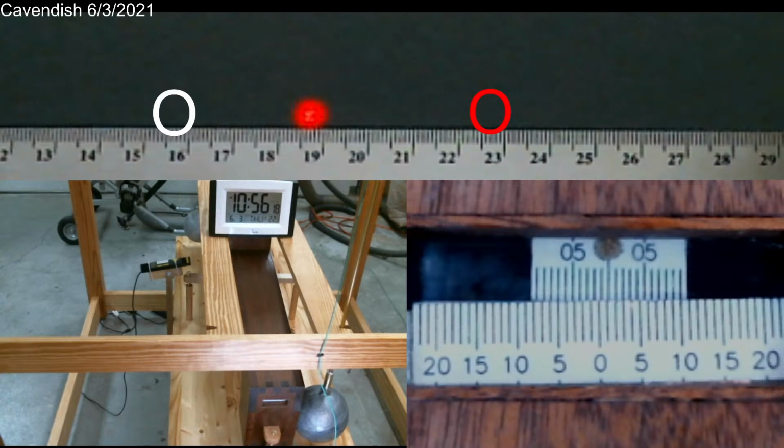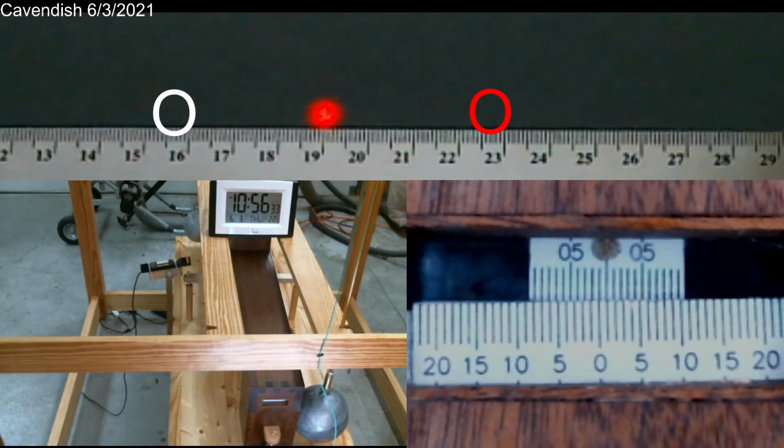Goodyear piddled around forever trying to figure out how to make rubber harder until he accidentally dropped some of it in a hot skillet and realized that he could vulcanize that stuff just by heating it up without having to add all the chemicals and stuff he'd been trying to do. So yeah, things get discovered by accident.